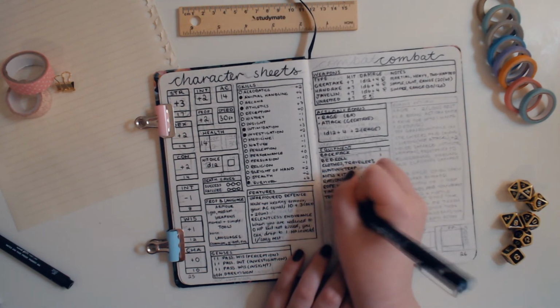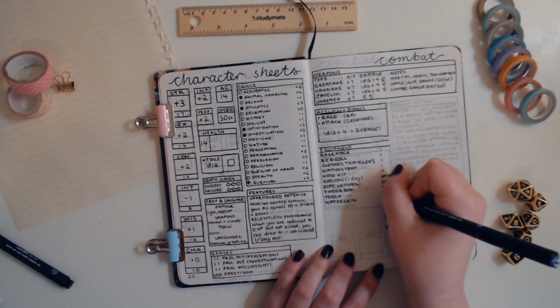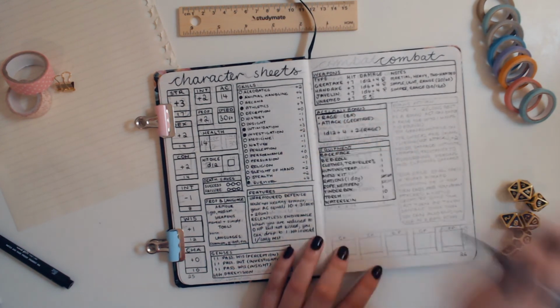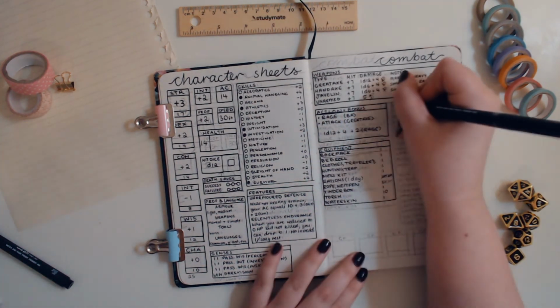This should look very different if you're a spellcaster. You might instead choose to have a separate combat spread to list all of your spells and abilities. But Natalie had a simpler time than that.